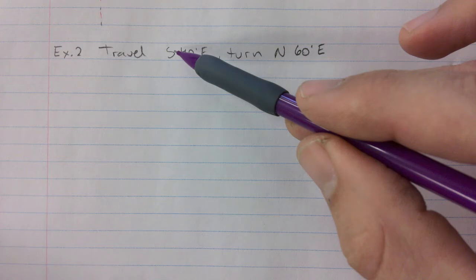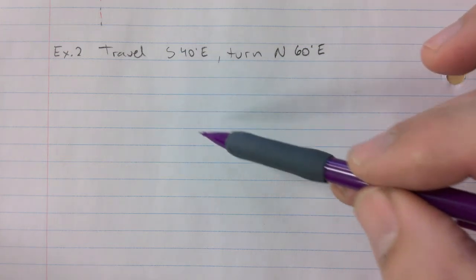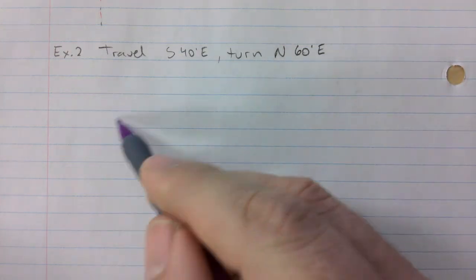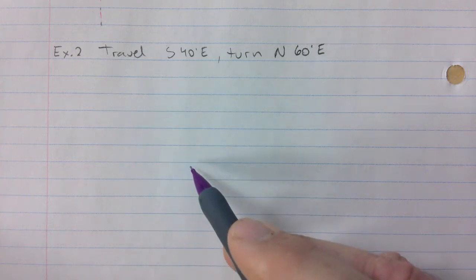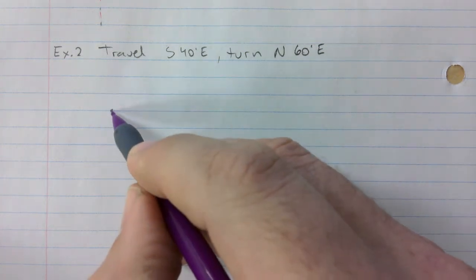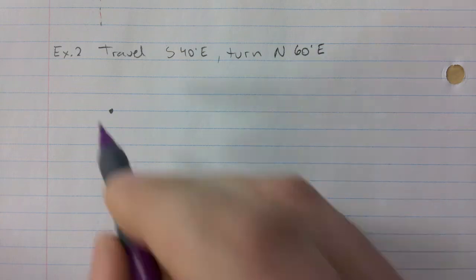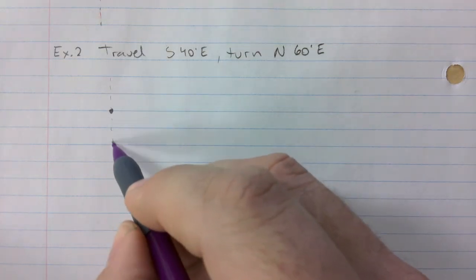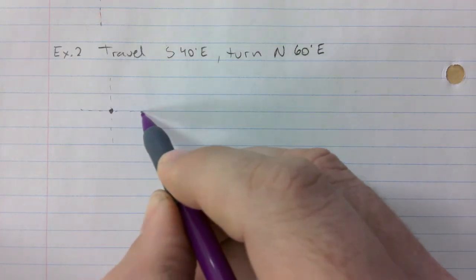So again, I'm going to go south east. So it makes sense to start somewhere over here, right? Because you're going to travel here. So make a dot, that's where you start, and you have your little compass there. Okay, you being at the center of that compass.